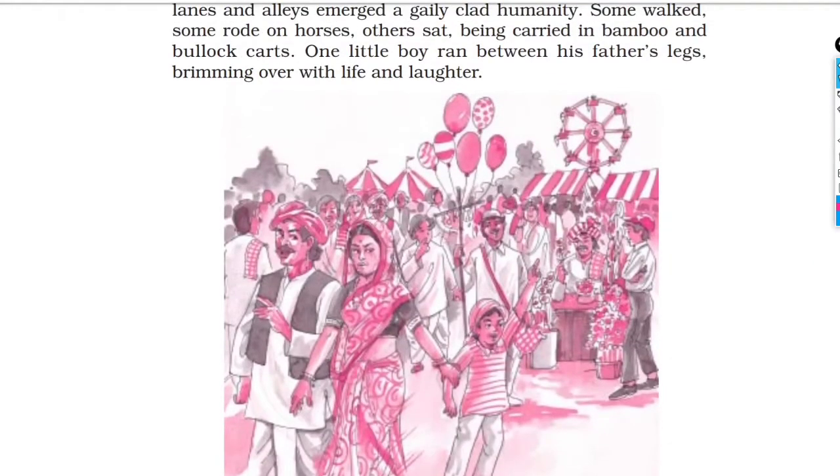So you see the picture. Different things you can see. This is a particular picture of the village fair. So what can I see in the picture? Describing the picture also is a great art. Here you will see many people. Okay, this may be our hero. This may be our hero.